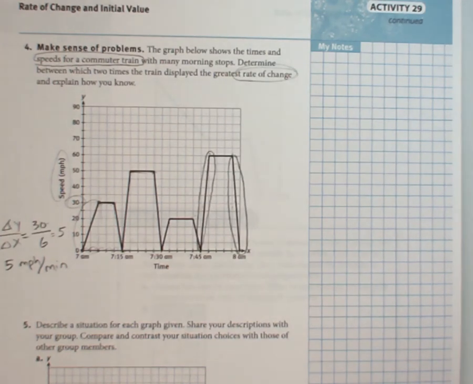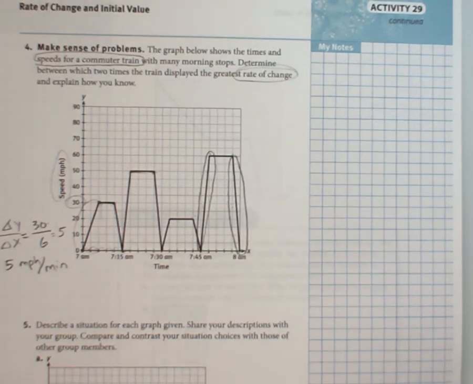Got it? All right, I have a question for you. How much time do they give for the people to hop off the train? For how long is the train stopped? Go ahead and pause it and think about it. All right, I hope you paused it and thought about it.